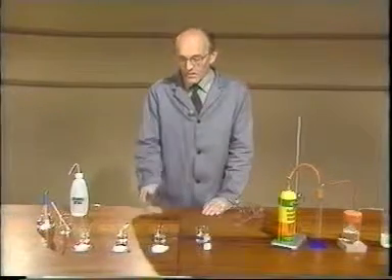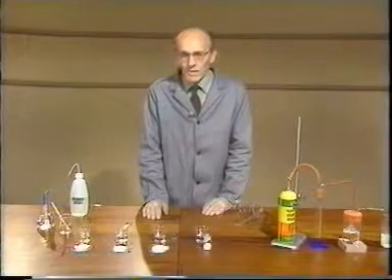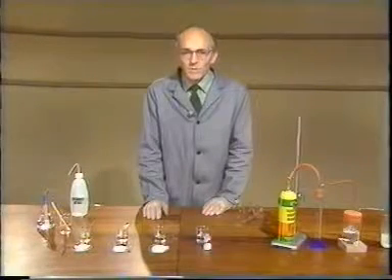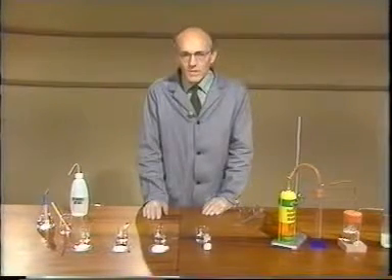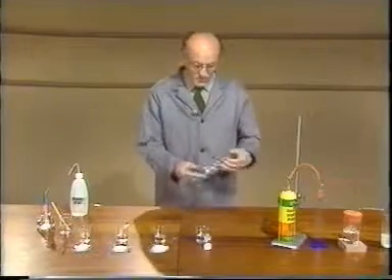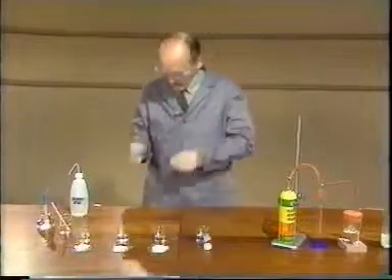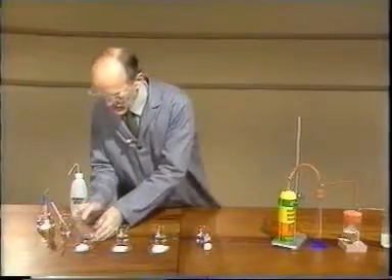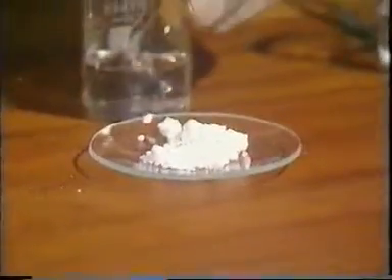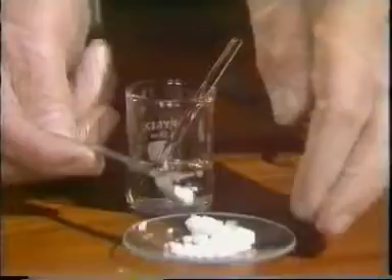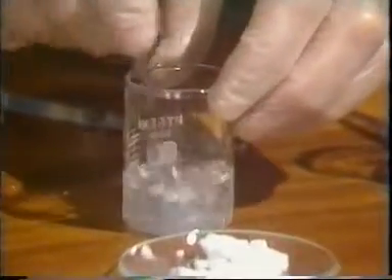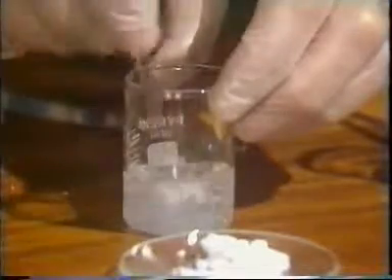Now I have here samples of some of the oxides of the elements. There's no sodium oxide here because it is rather difficult to make and store this in the laboratory. So we'll start with magnesium oxide. You can see this is a white solid, and when I add some to the water and stir, very little seems to be happening at all.